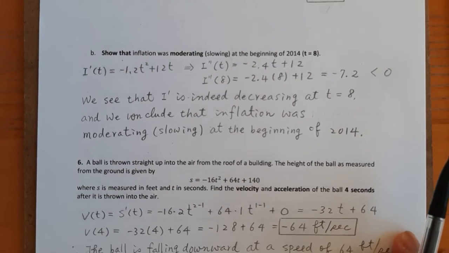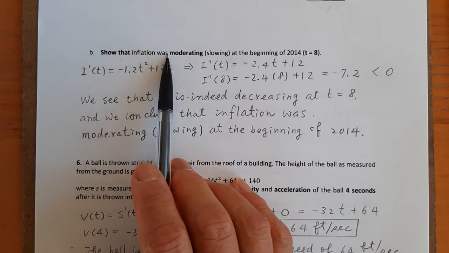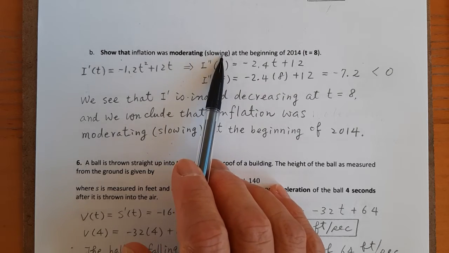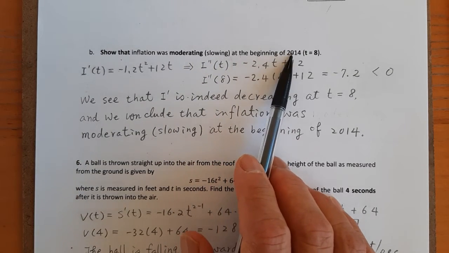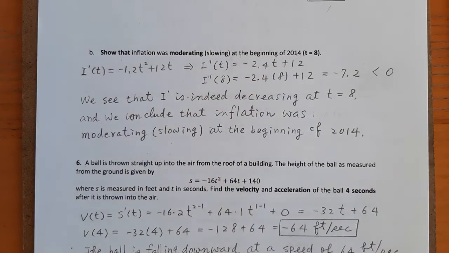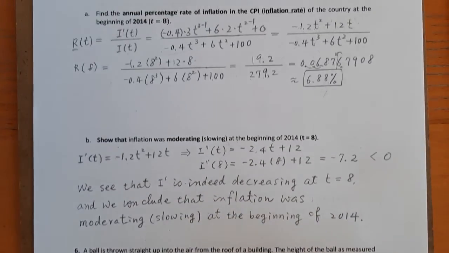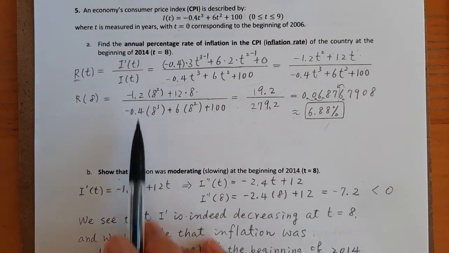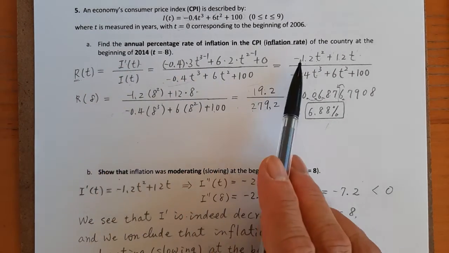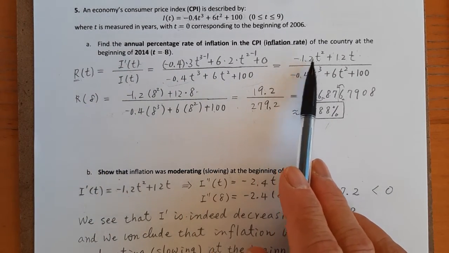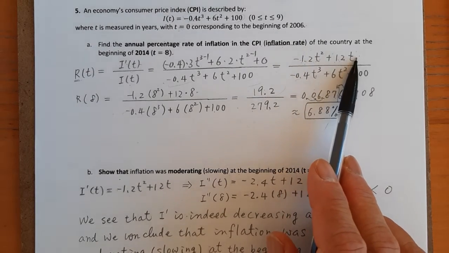Part B: show that inflation was moderating or slowing at the beginning of 2014. First of all, we figure out the second derivative. We have I prime of t equal to negative 1.2 t squared plus 12t.